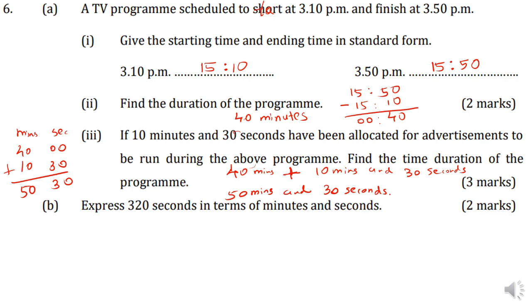Express 320 seconds in terms of minutes and seconds. If it is 320 seconds, we have to divide this by 60 to find how many minutes are there. You can write 320 divided by 60. Right. For 300, there are 5 60s. Then 5 into 0 is 0, 5 into 6 is 30. Then you get 20.